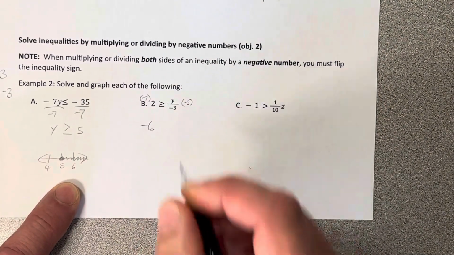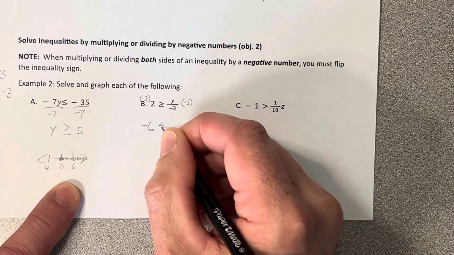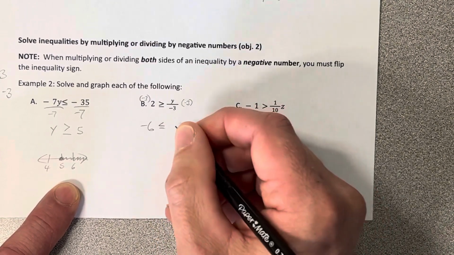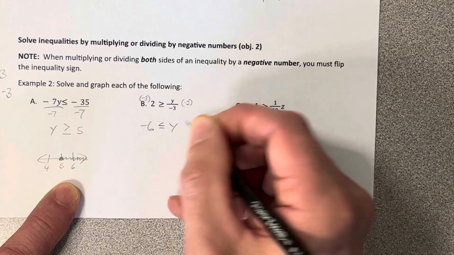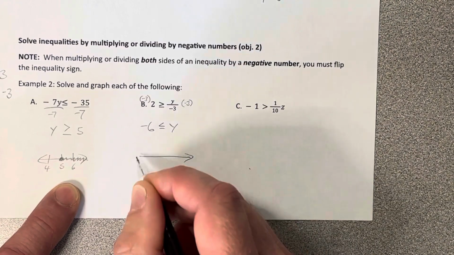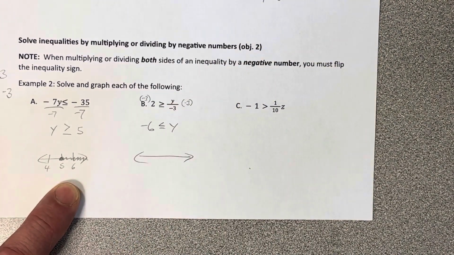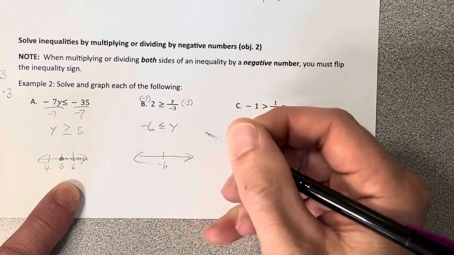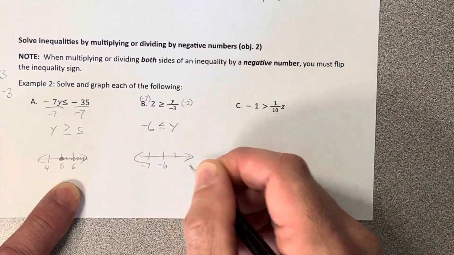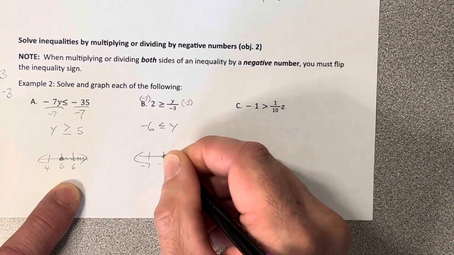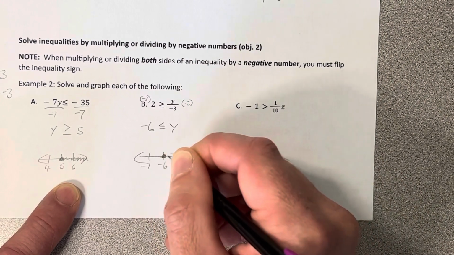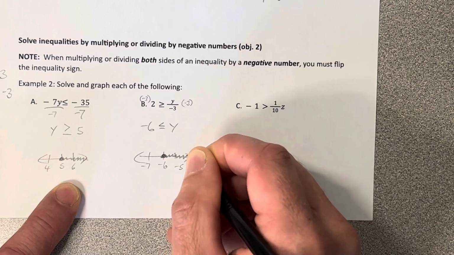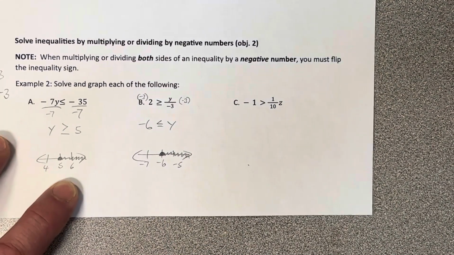And because we multiplied both sides of the equation by a negative, the inequality sign flips. And we're reading that solution as y is greater than or equal to negative 6. So negative 6, negative 7, negative 5, dot, and greater than. Okay.